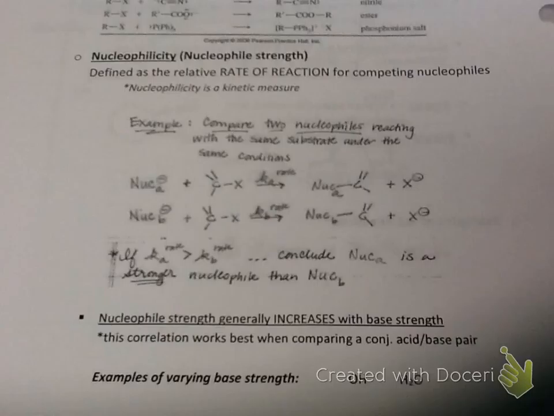So, nucleophile strength: what makes you a good nucleophile or a strong nucleophile? Well, it generally increases with base strength. If you don't remember what makes a good base, then you need to go back to Chapter 1 in the acid-base chapter and reread that, because it's important that you understand what makes a good base. But if you're generally a strong base, then you're a good nucleophile.